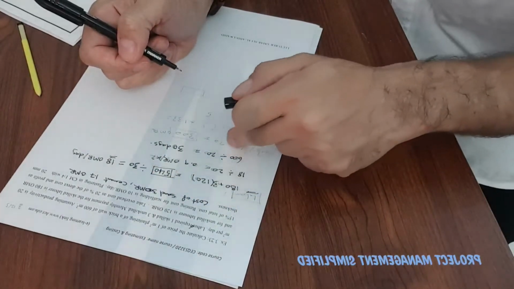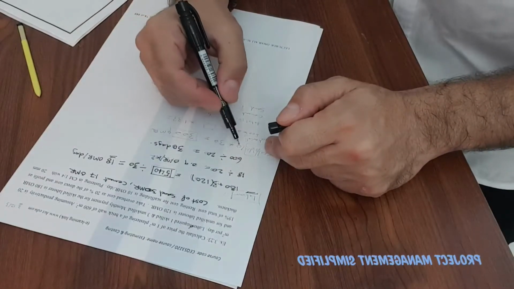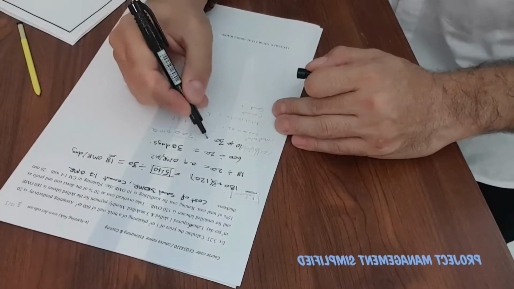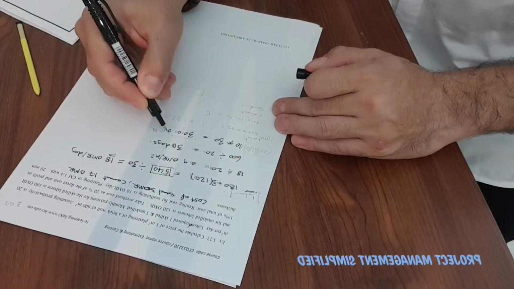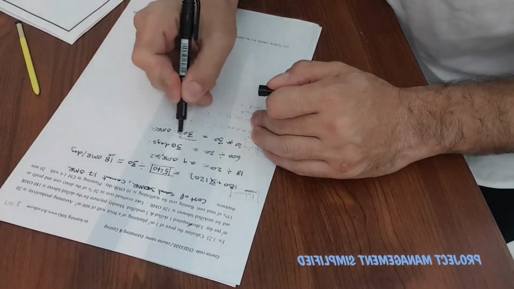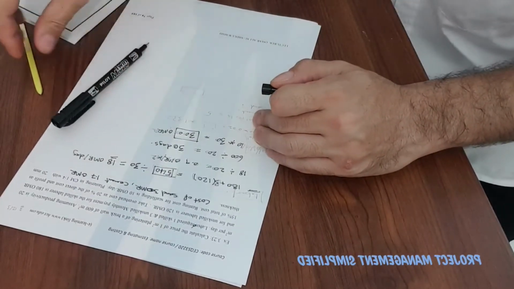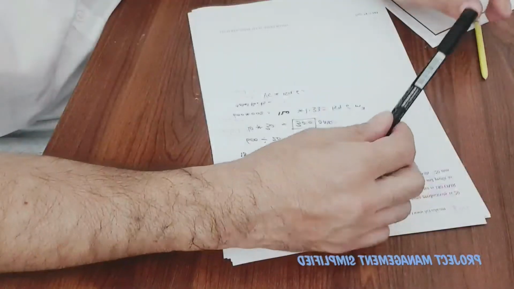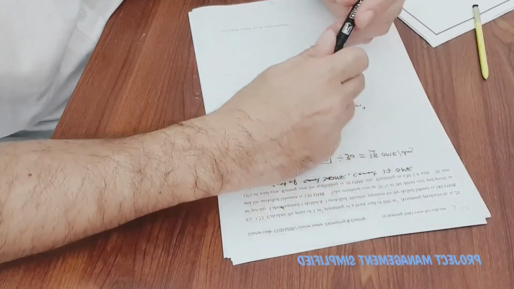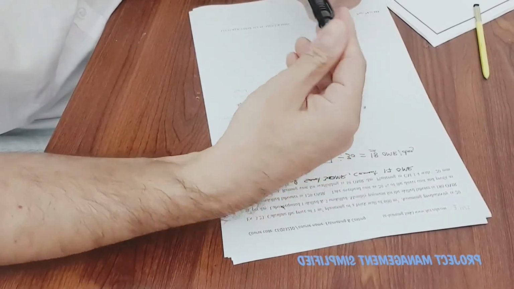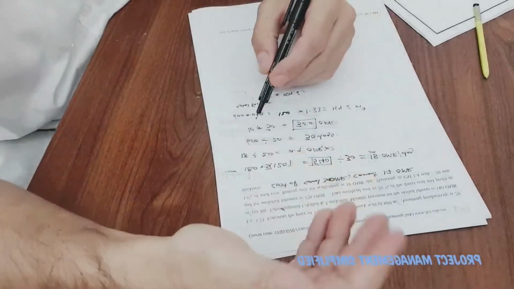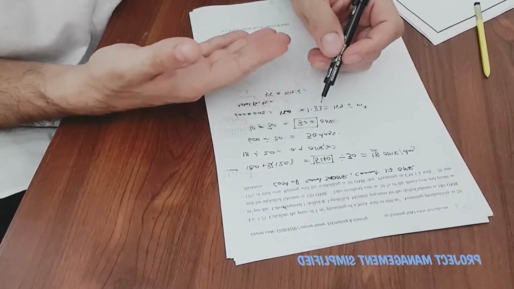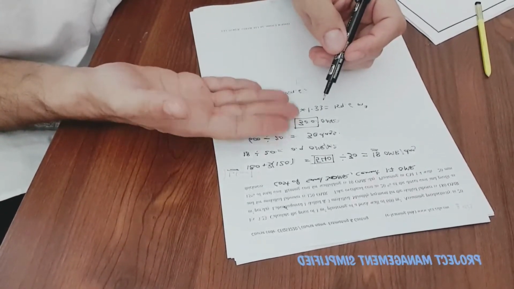Then I'm having 10 riyals per day. So 10 riyals per day times 30 days, it will be 300 riyals. So 10 riyals per day, and we have a 30-day project, so it will be 300. So I'm paying 300 riyals for the rental of scaffolding for this project.